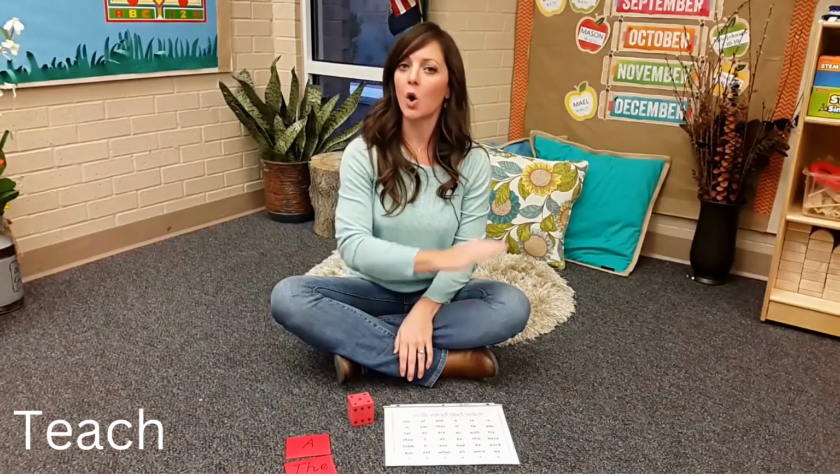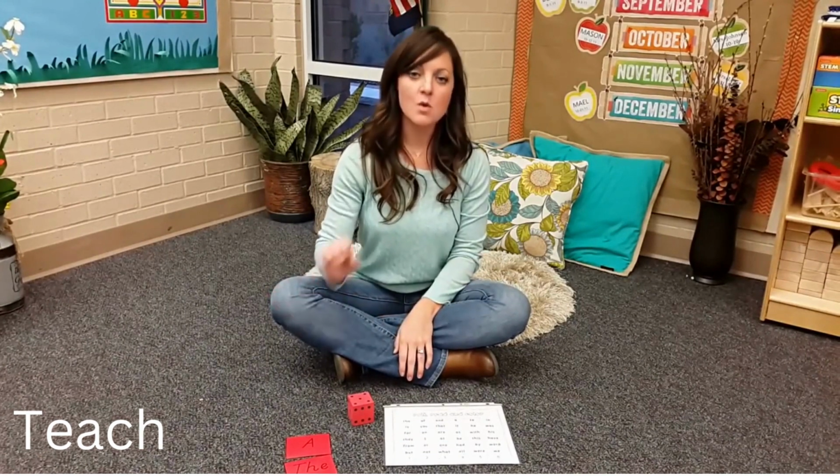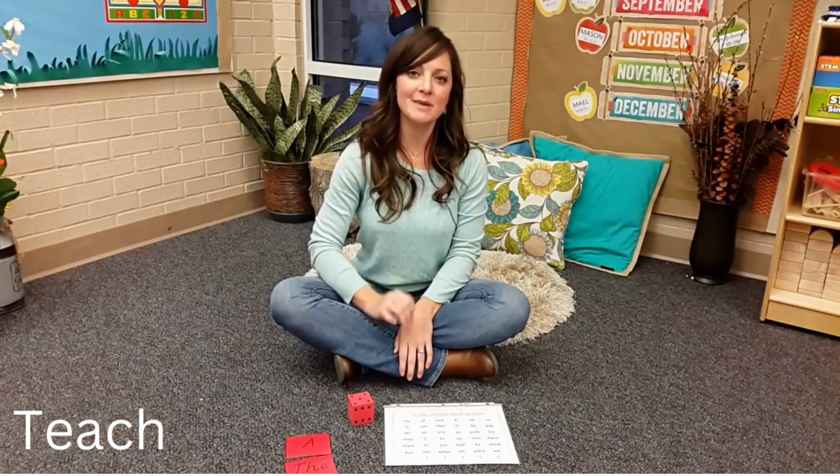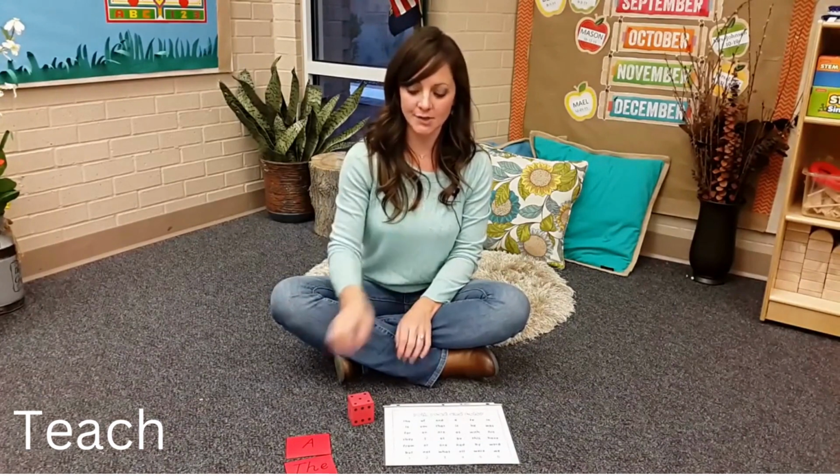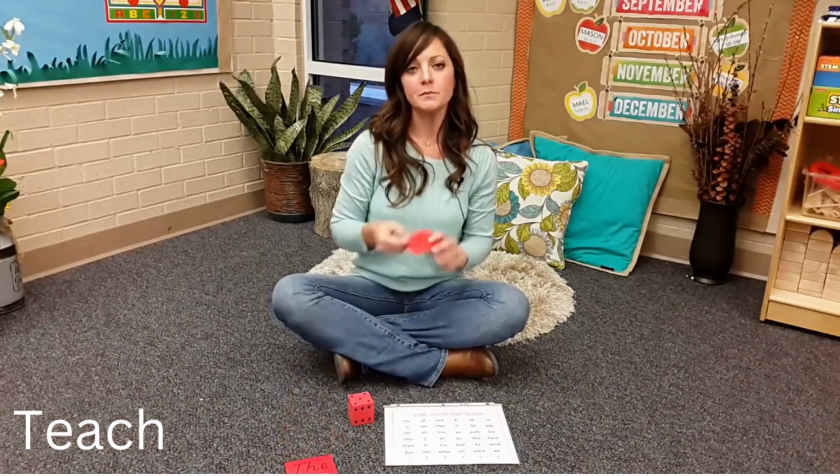Sight words are a whole other avenue. These are words that have to simply be memorized. Now, I'll start with one that I teach right away.